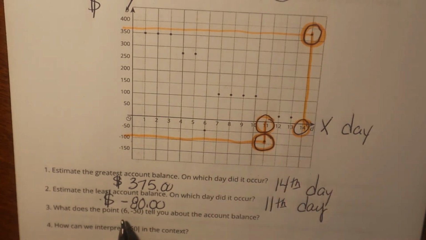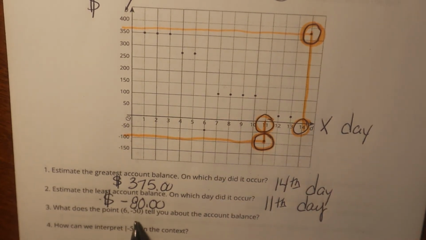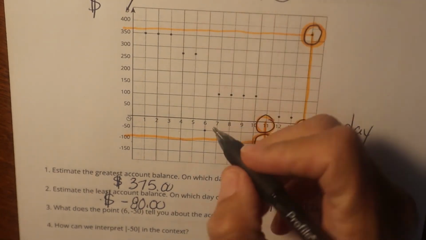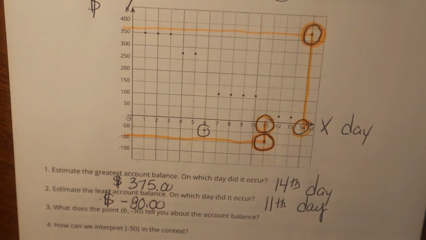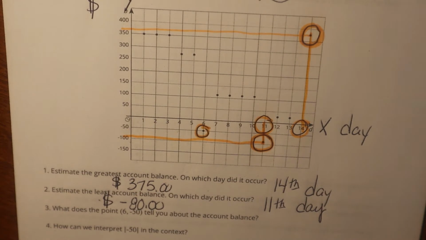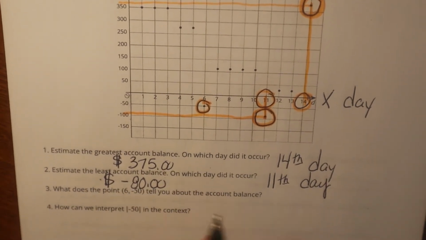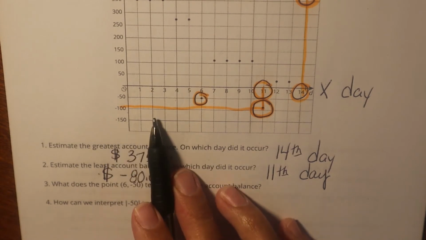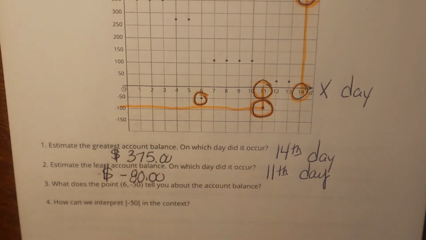At what point, what does the point 6, negative 50 tell you about the account balance? Okay, well, let's come over to 6, come down to 50. That's this point right here. So what is this telling you? If you had to interpret that point, what could you say? Well, it's the 6th day and our balance was negative 50. So that's literally all we have to say.